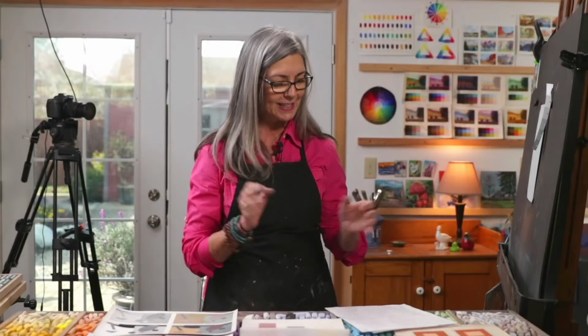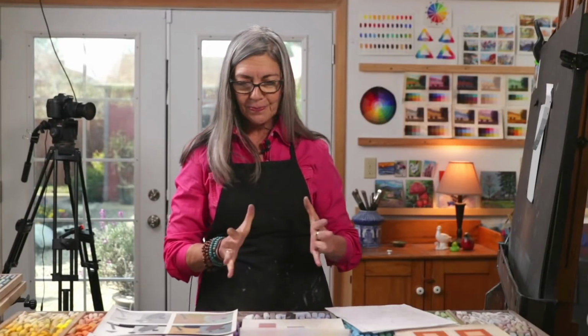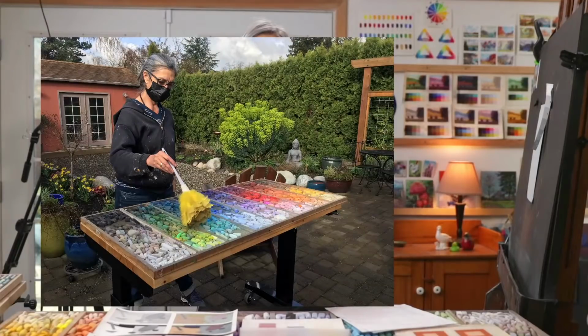So I thought today I'd start out today's lesson with a teeny little color theory lesson, just a little taste, and then we'll get into the demo. So yeah, let's show the little photo of me out there cleaning.